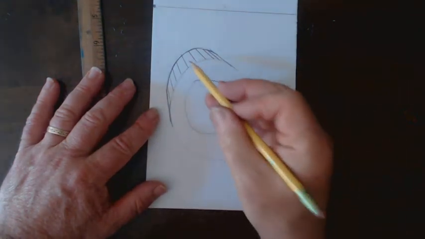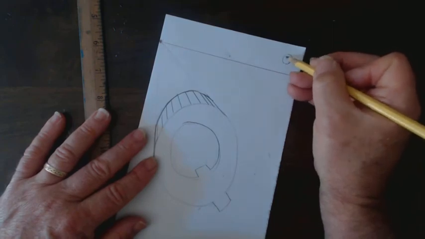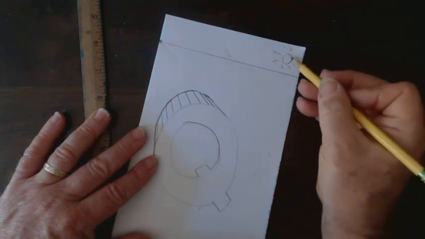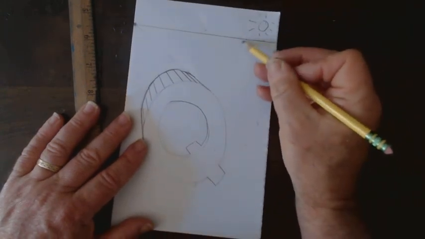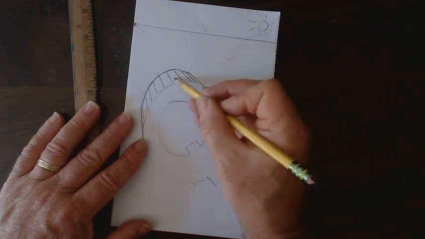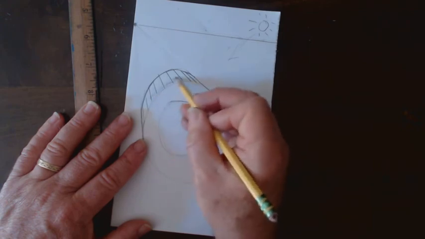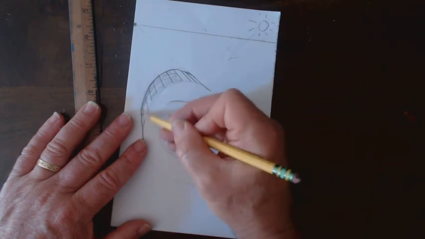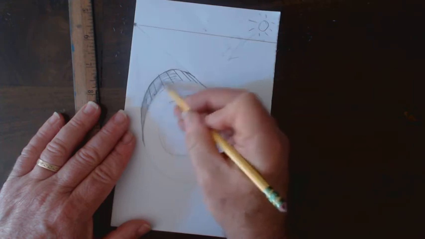Well, I have the outside edge of my Q. I want to add a little tone, and I'm going to think that the sun is up here in the sky, shining down from up above our horizon line. And as it comes down, it's going to hit over here and keep that fairly bright, but as I curve around to the other side away from the sun, I'm thinking that it'll get darker and darker. I'm just adding a little tone now.